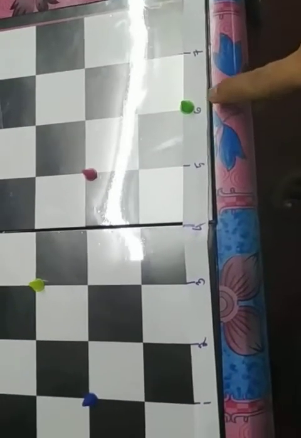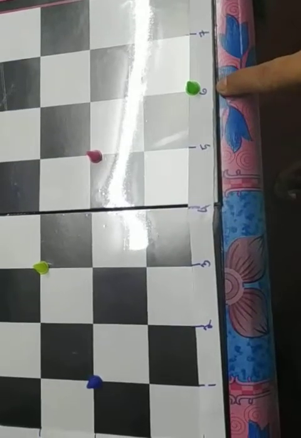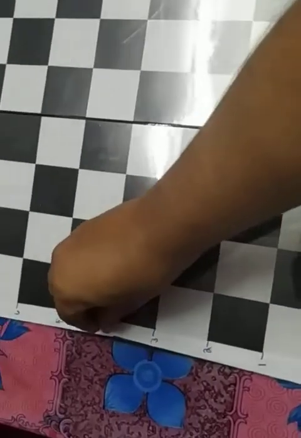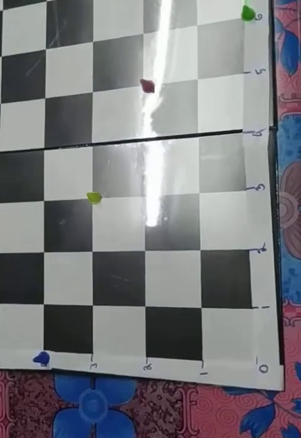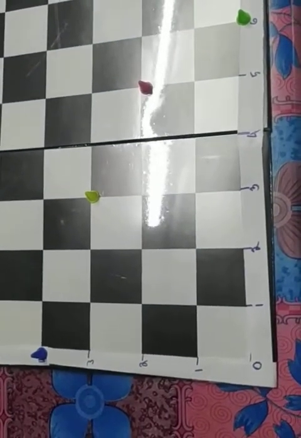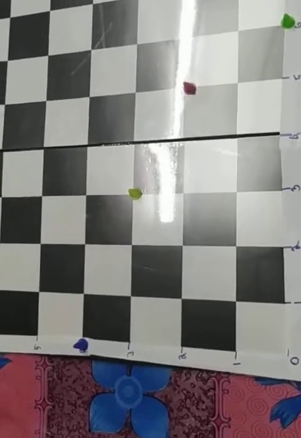What about this point? Green colored point. It is 6, 0. X coordinate is 6 and y coordinate is 0. What about that point? It's on the y-axis. So x coordinate is 0. Which point is that? 4. So 0, 4. Clear? So this is how we are marking the point on the graph.